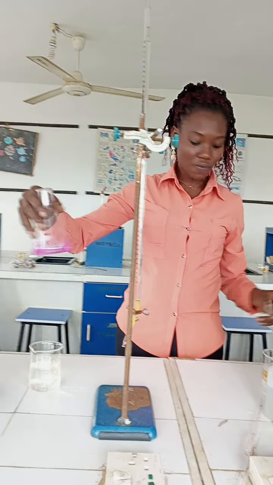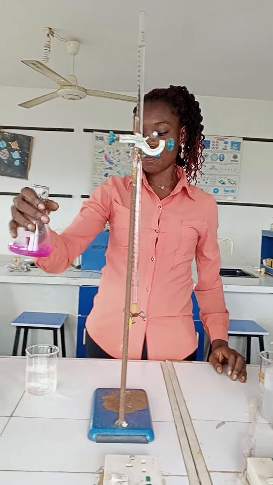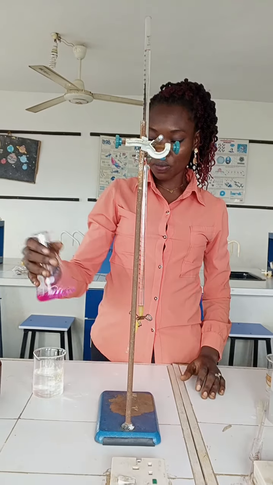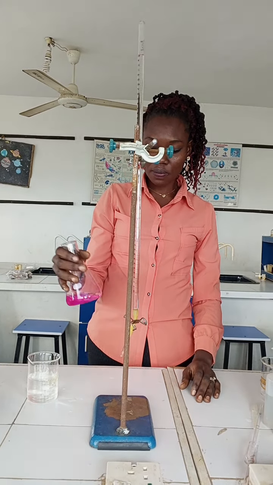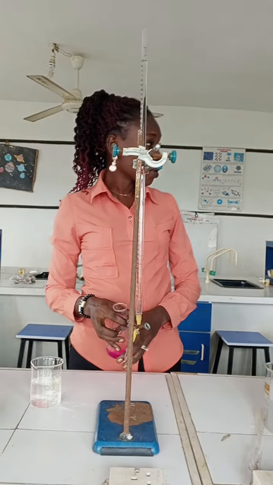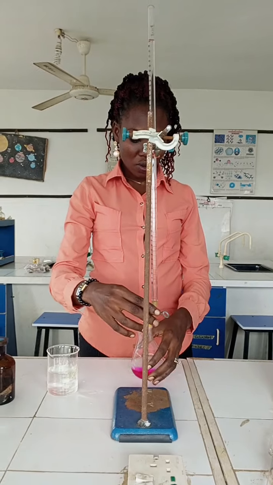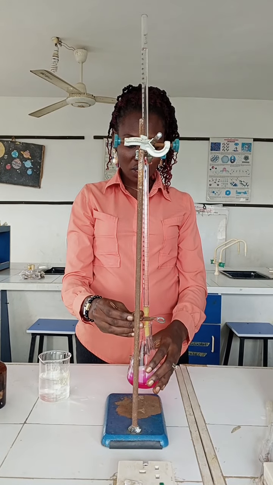You can see phenolphthalein is pink in a basic medium. So the titration is between a strong acid and a weak base, so we can also use methyl orange.